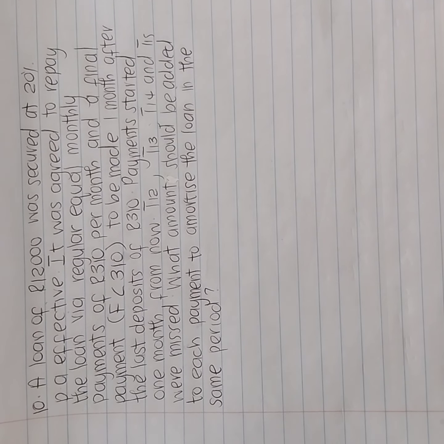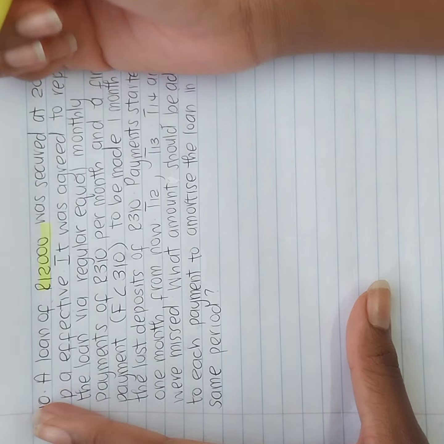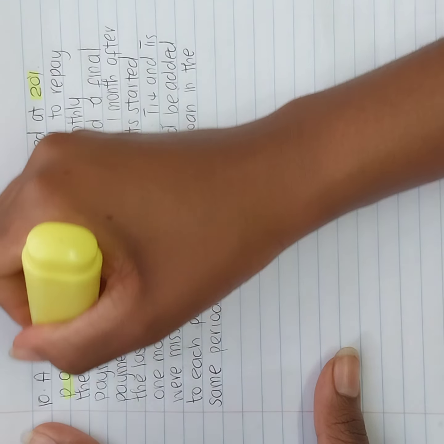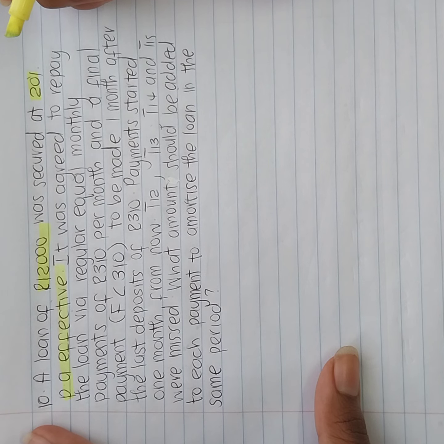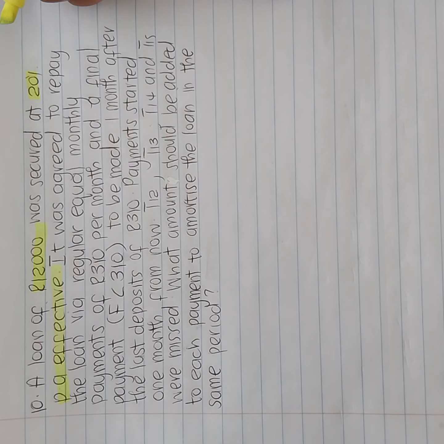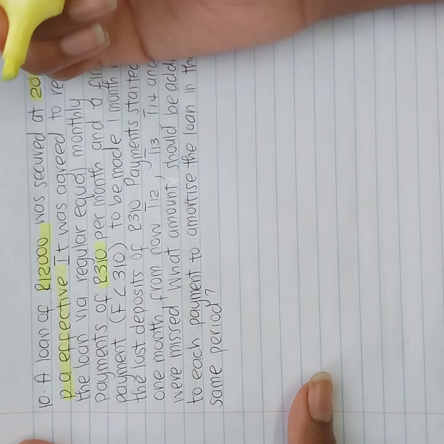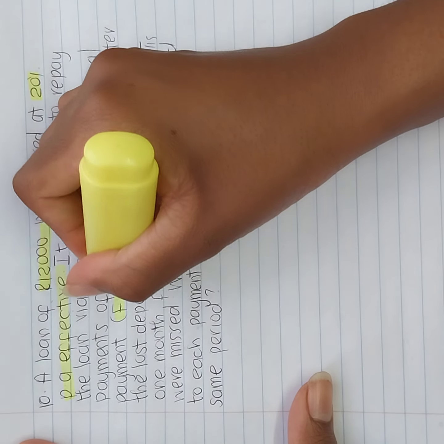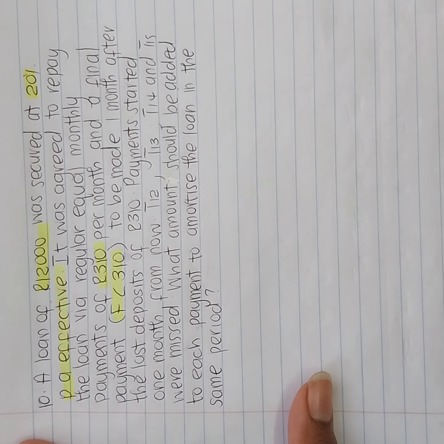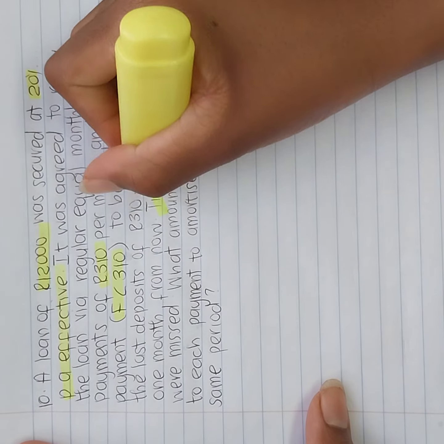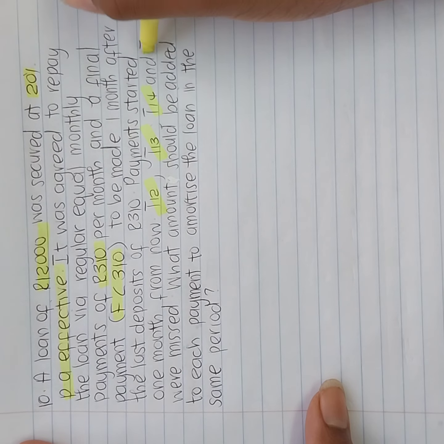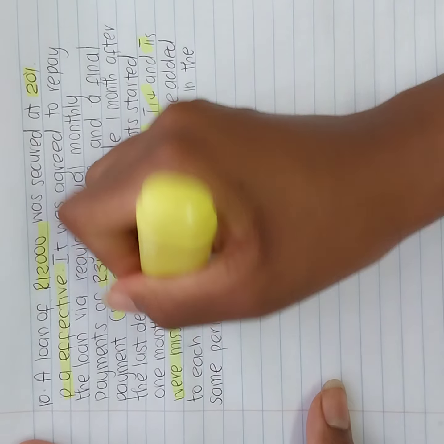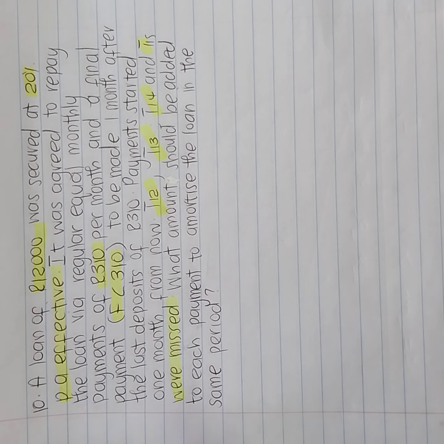But number 10 says a loan of 12,000 was secured at 20% per annum effective. It was agreed to repay the loan via regular equal monthly payments of 310 per month, and a final payment where F is less than 310 to be made 1 month after the last deposit of 310. Payments started 1 month from now. T12, T13, T14, and T15 were missed. So what amount should be added to each payment to amortize the loan in the same period?